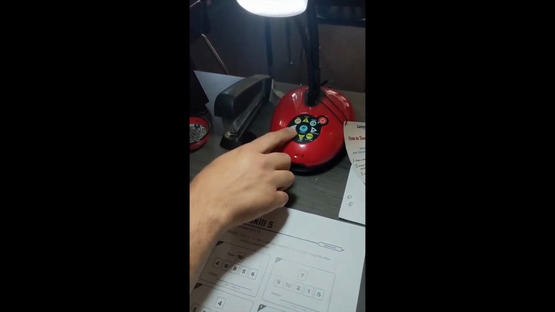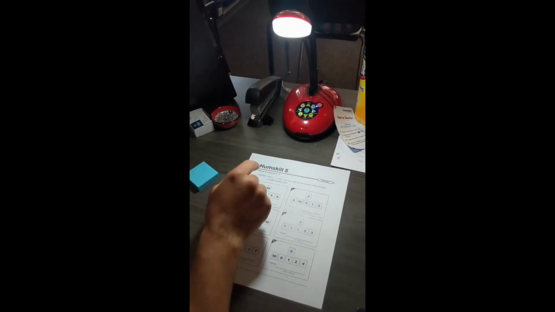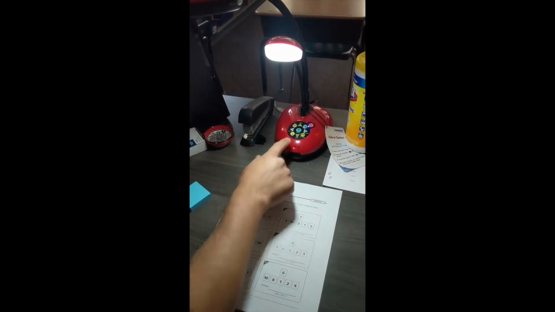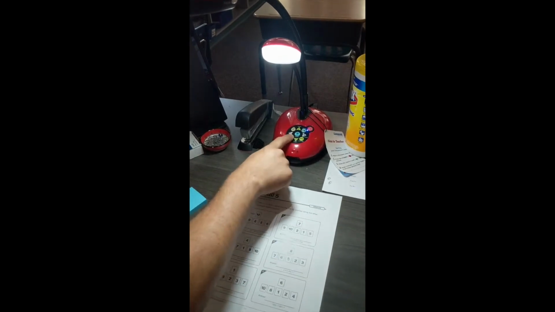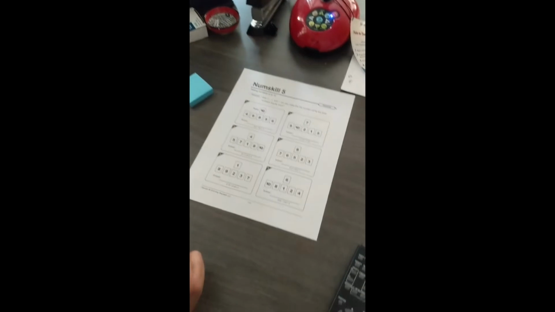We'll talk about those in a little bit. All right, so light is now solid. It's good. I can turn off my lamp, and I've got my document camera turned on.